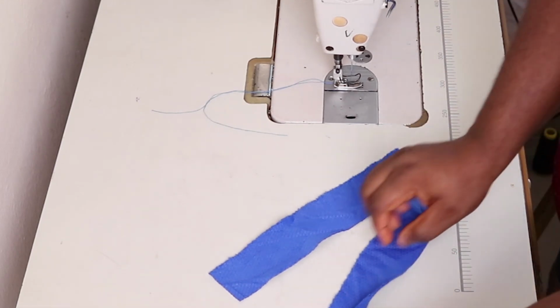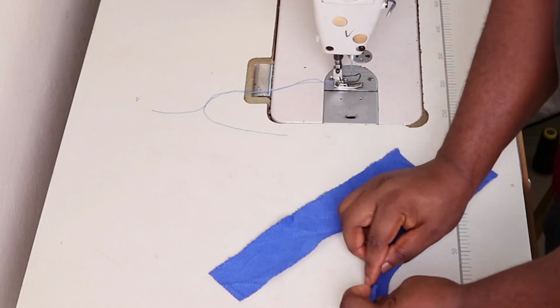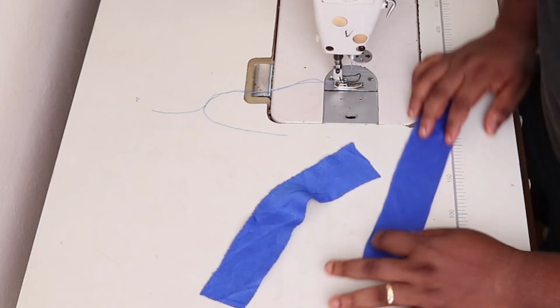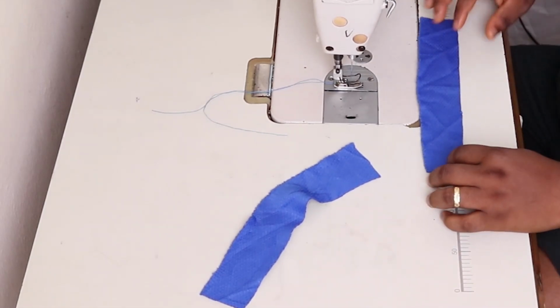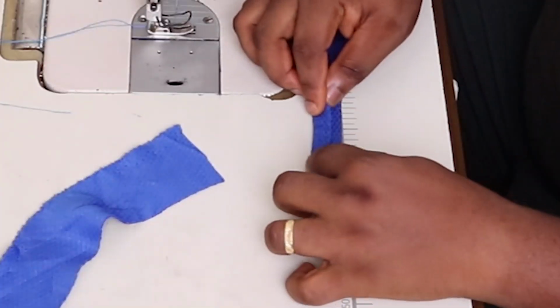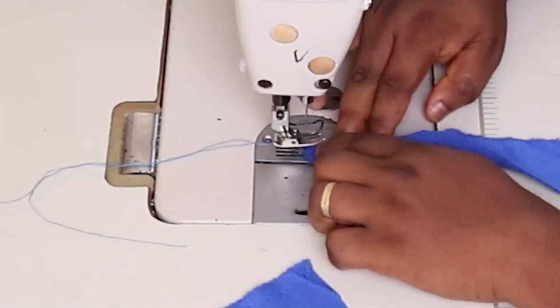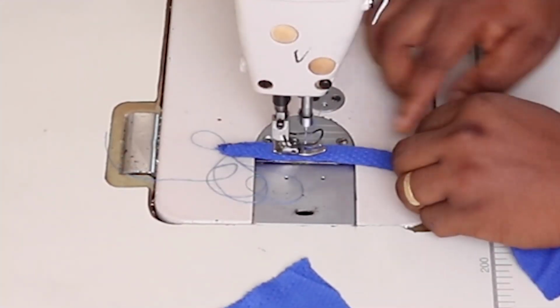Now I'm going to simply fold both sides. See what I'm doing here? Look here. I'm going to fold it and collapse it. So watch this. Half inch here, collapse it and then stitch it in place. I'm going to do that on both of them.